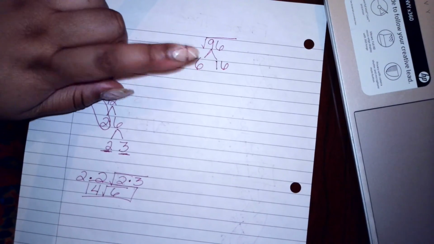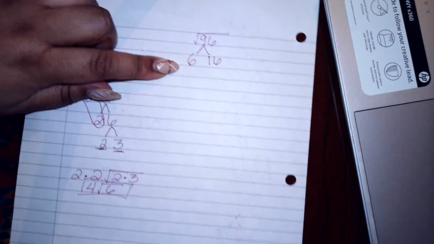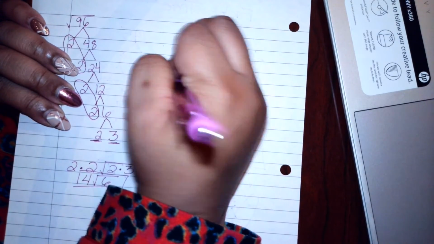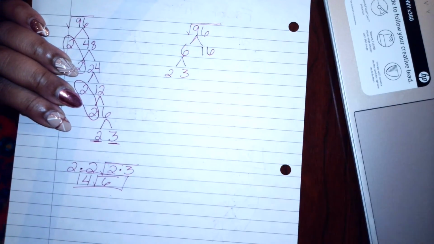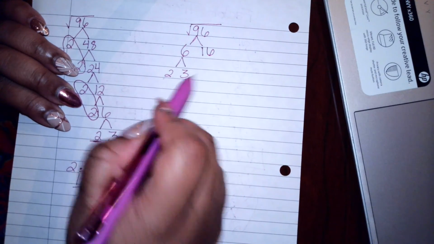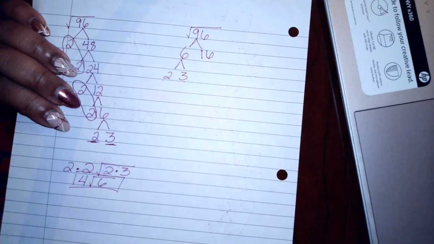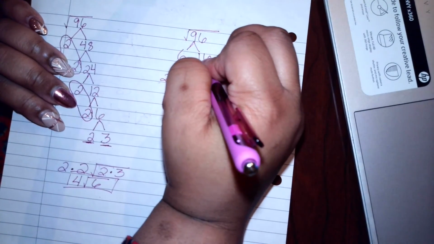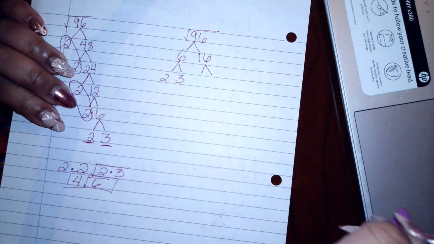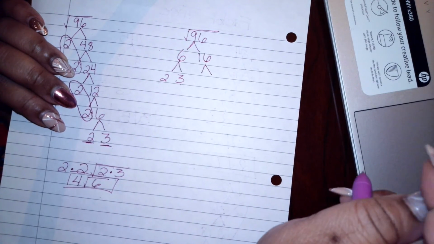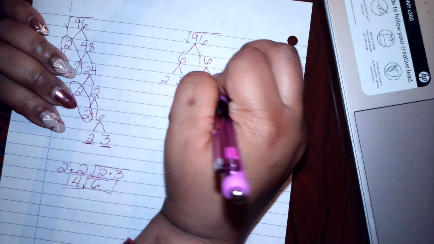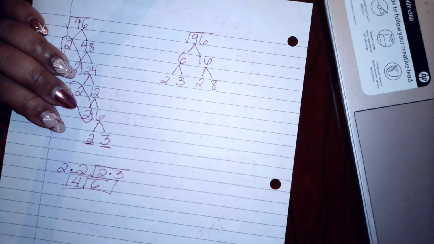So now we need to look at those 2 numbers and see, well, can they be broken down more? Let's start with the 6. Can 6 be broken down some more? It can. It can be broken down into 2 and 3. And we know those are prime numbers, so we're done with this side, okay? Now let's look at 16. Let's break it down. So we can do 2 times 8, and then our 2 is done.